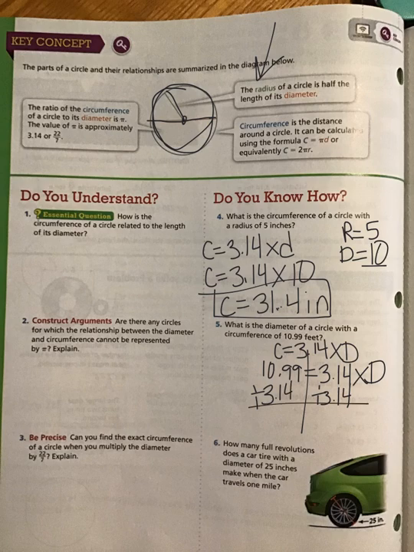And when we do that, we get 3.5 for the diameter. And in order to check that, I can take 3.5 and substitute it in for d and see that when I multiply 3.14 times 3.5, I get that 10.99.